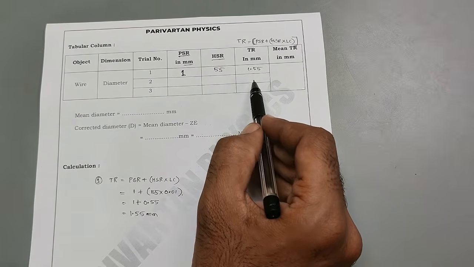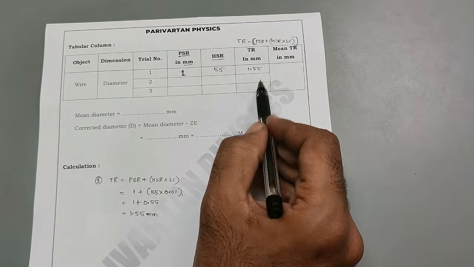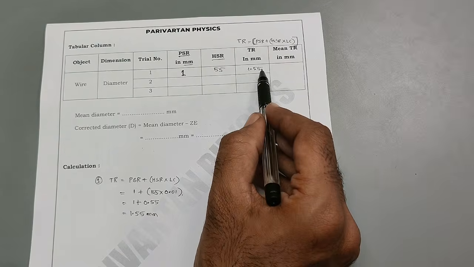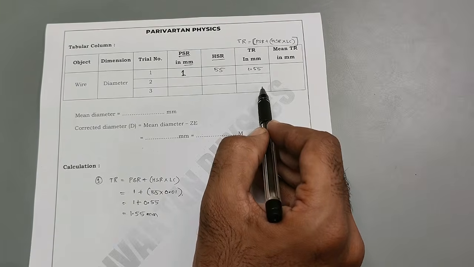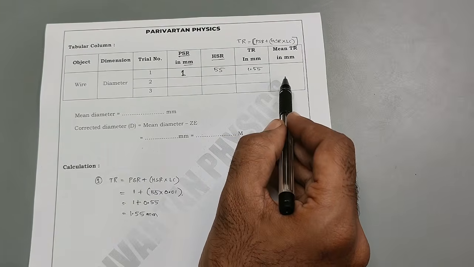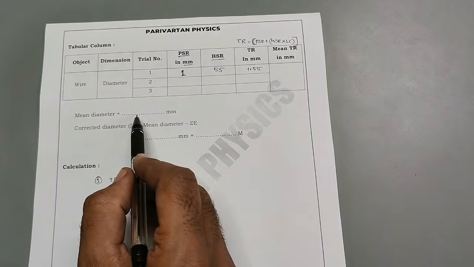ಫಸ್ಟ್ ಟ್ರಯಲ್ ಟೋಟಲ್ ರೀಡಿಂಗ್, ಸೆಕೆಂಡ್ ಟ್ರಯಲ್ ಟೋಟಲ್ ರೀಡಿಂಗ್, ಥರ್ಡ್ ಟ್ರಯಲ್ ಟೋಟಲ್ ರೀಡಿಂಗ್. You will get 3 values and find the mean of these 3. Mean ಅಂತಂದ್ರೆ ಏನು? Add 1, 2, 3. You add all these 3, divide it by 3, you will get the mean value. Mean value ಬರ್ತದೆ. ಆ mean value ಇಲ್ಲಿ diameter ಒಳಗೆ ಬರ್ಕೊಡಿ.